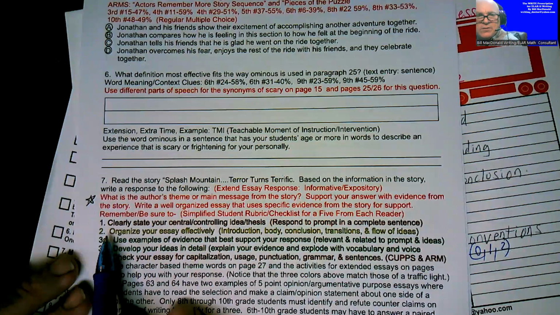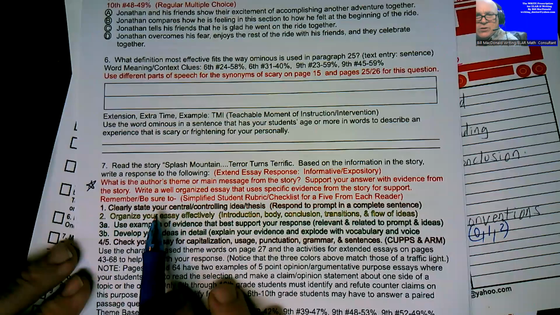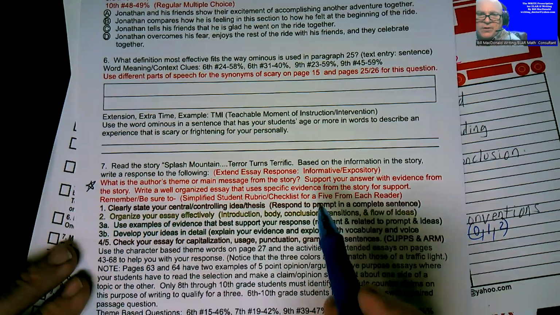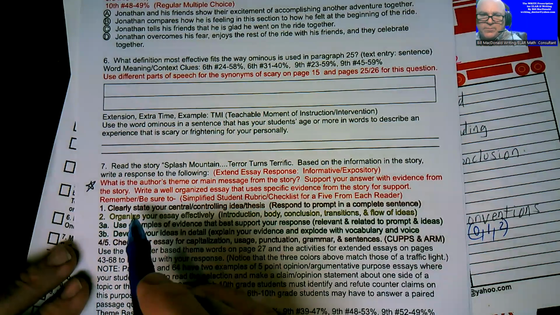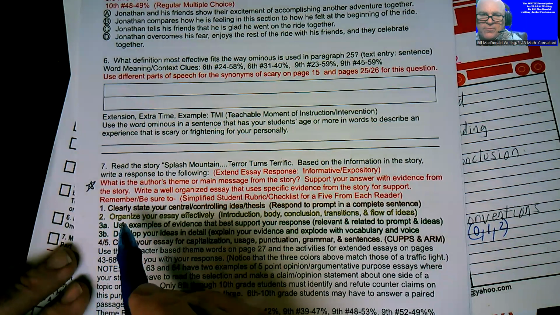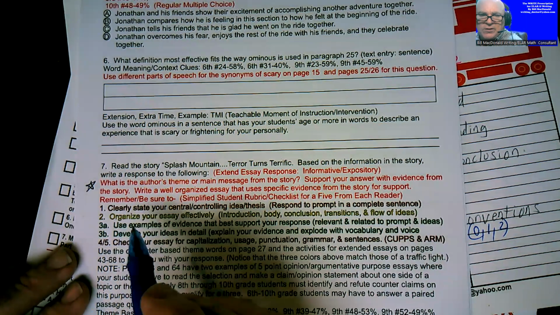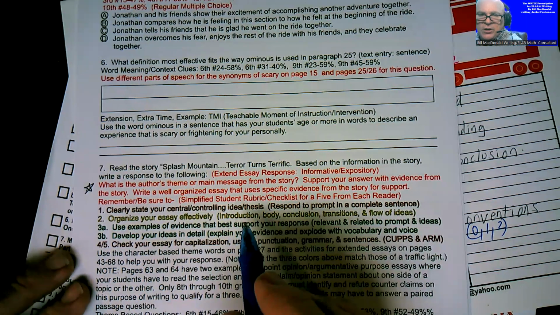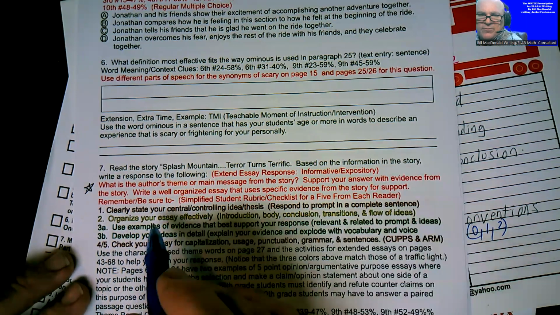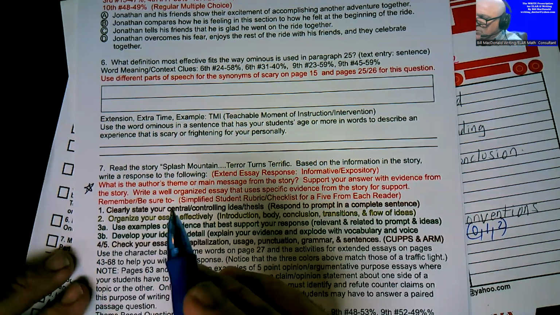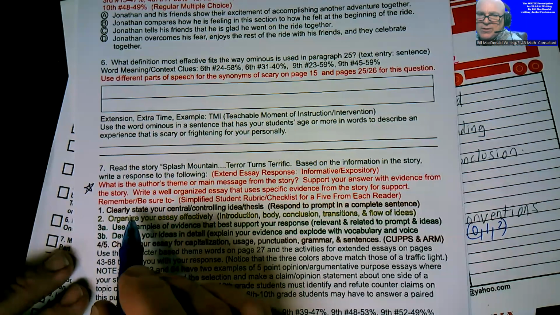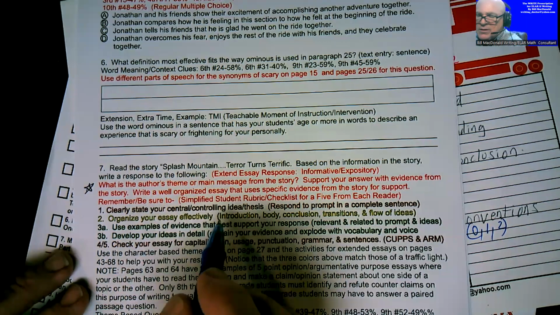The first bullet says, clearly state your central controlling idea or thesis. Respond to the prompt in a complete sentence. Now, the reason that this first bullet is separate from organization is because they're saying you don't have to have your central controlling idea or thesis in the introduction. I just recommend that for elementary students and most middle school students that you teach them to get that as soon as possible. And I would recommend it somewhere in the essay.